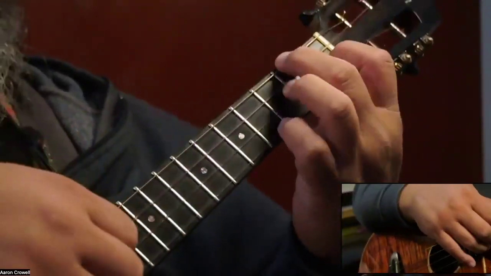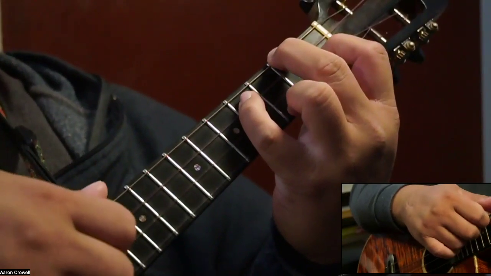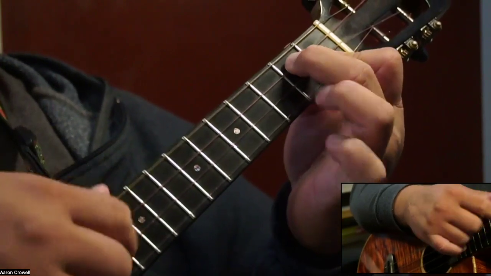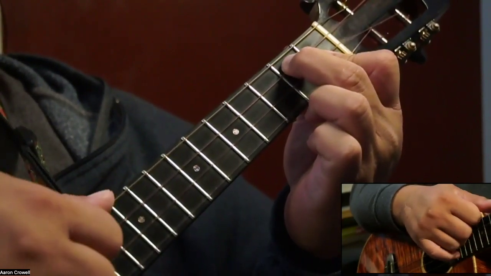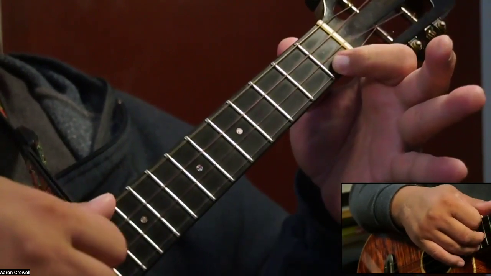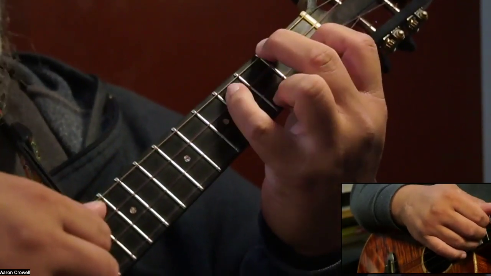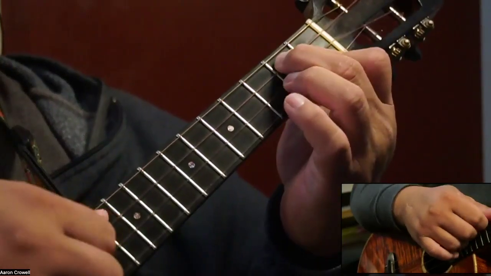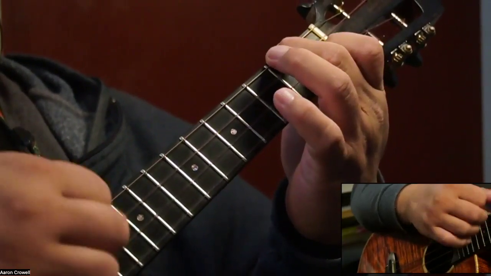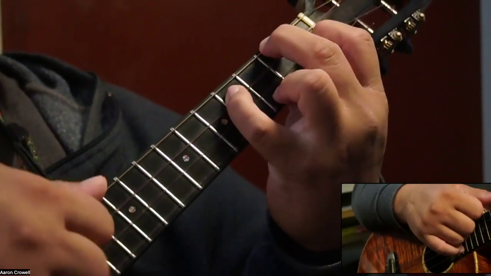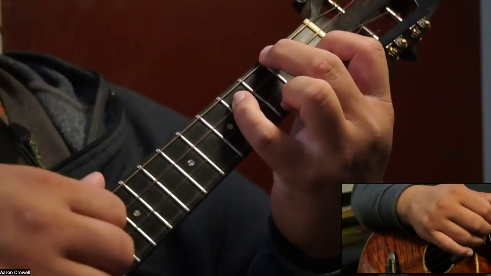If we look at this as a major 7 chord, right? And then my 2 chord is G minor 7, 5 chord is C7, and then 1 chord. Right, so right? So how would I approach that?